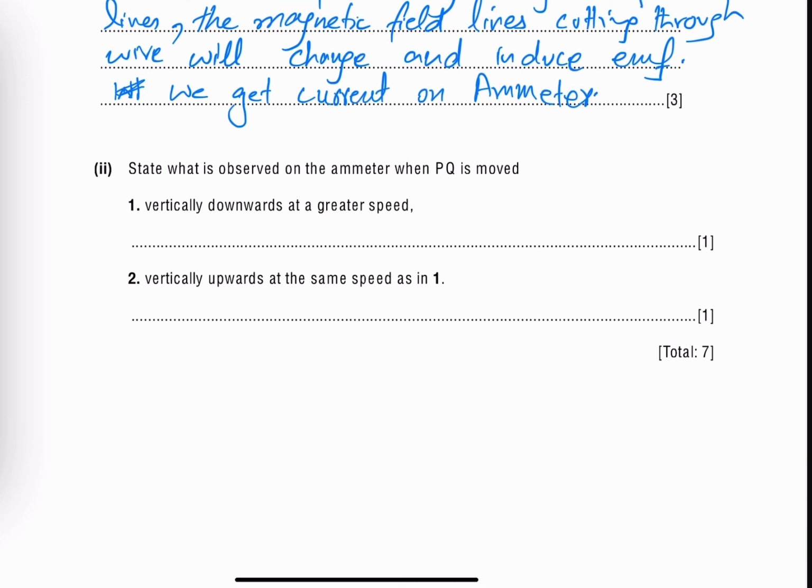State what is observed on the ammeter when PQ is moved vertically downward at a greater speed. Okay, when you move it vertically downward at a greater speed, then the deflection increased. Okay, increasing the speed will increase the current.